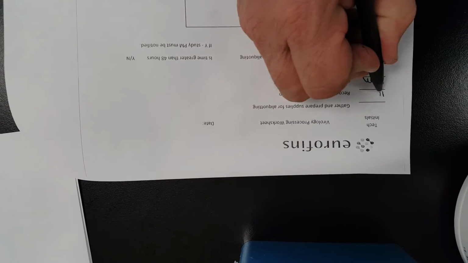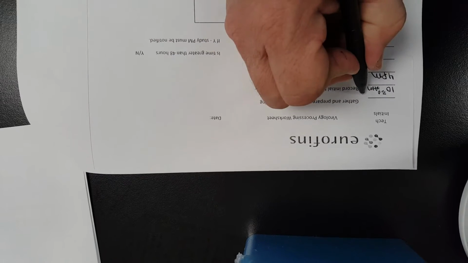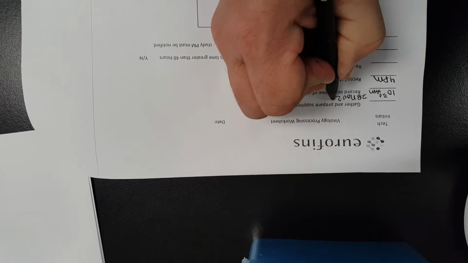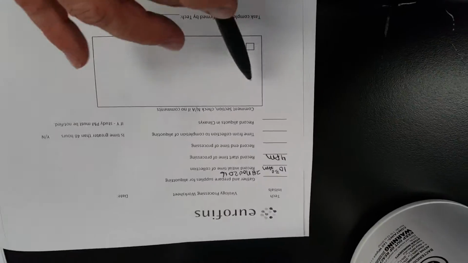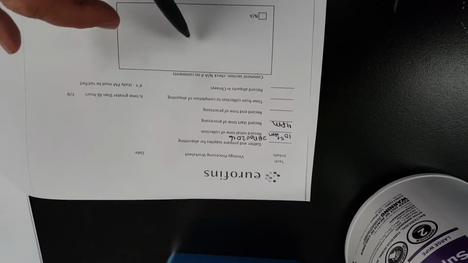The original receipt was 10:30 a.m. this morning, and it would be 10:30 a.m. on 28 November 2016. If you have any comments, if there are 3 swabs in there, 1 swab in there, noted here. If you look at it and it appears that there's not enough, there's not 3 mLs in there, I would note that.